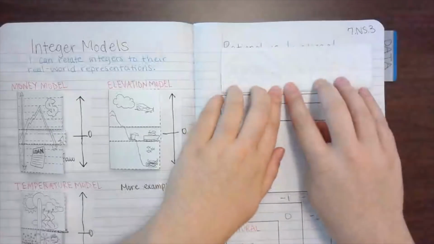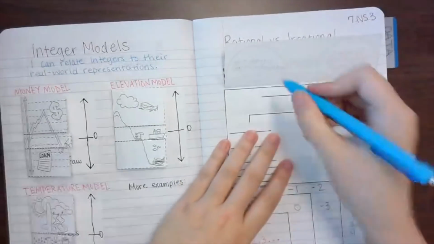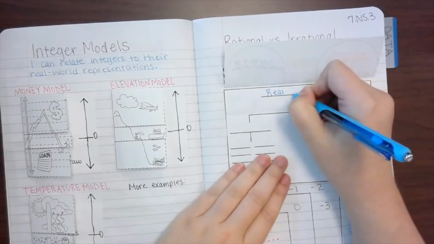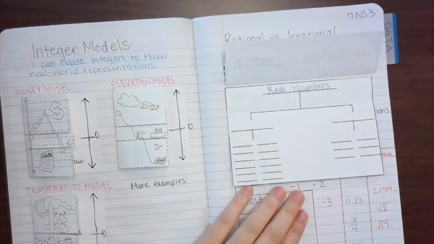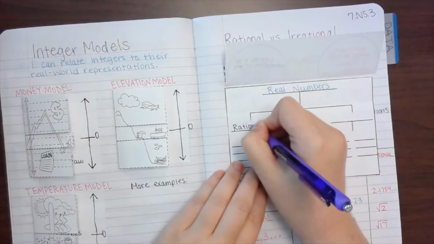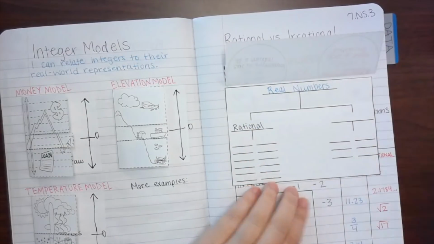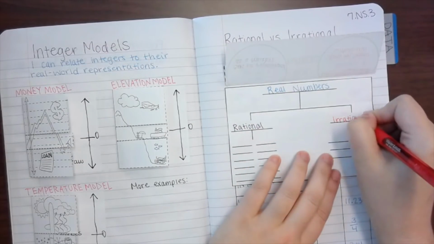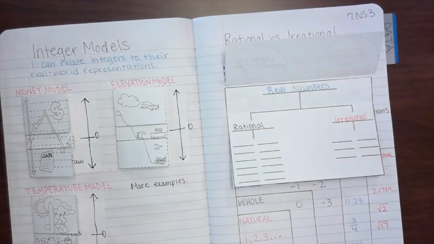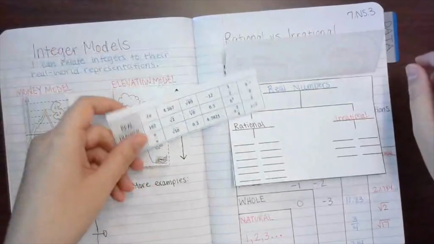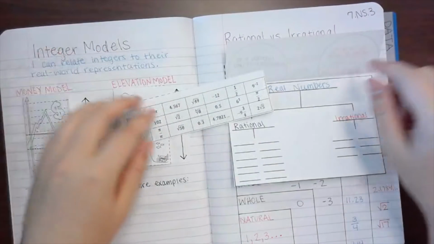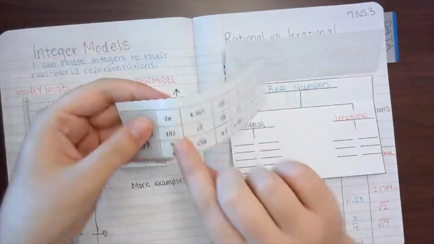Flipping to the next component. Label on the top line should be real numbers, as all numbers that we list are going to be real numbers. Then on the left side label, we'll put rational numbers, and on the right side label, we'll put irrational numbers. We're going to take our real number bank component and sort all of these numbers as either rational or irrational, and there are some tricky ones in there.